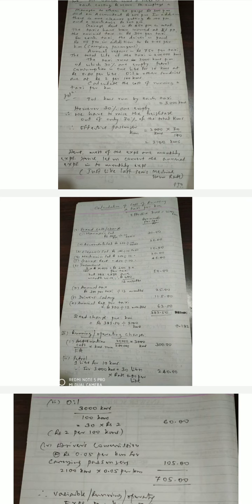Then the next one: petrol consumption is 1 liter for 10 kilometers at rupee 0.80 per liter, in the sense, 80 paise per liter. Because it is given in the problem as 80 paise, you need not bother. Then oil and other sundries are at rupees 2 per 100 kilometers. Further, calculate the cost of running a taxi per kilometer.